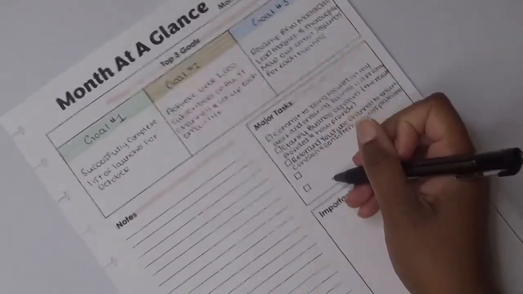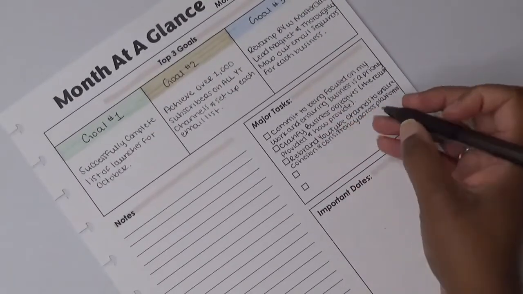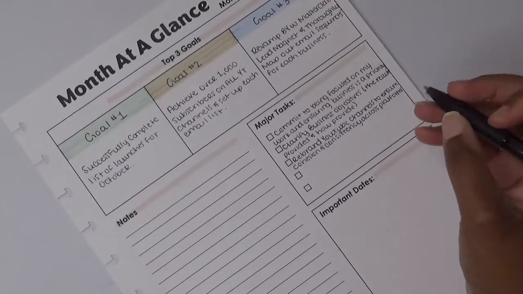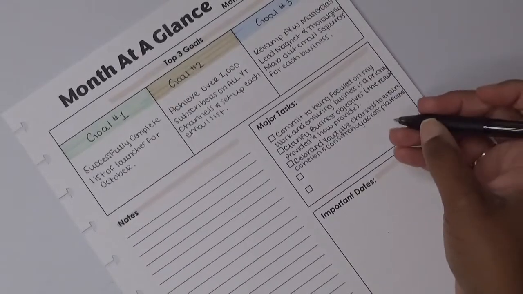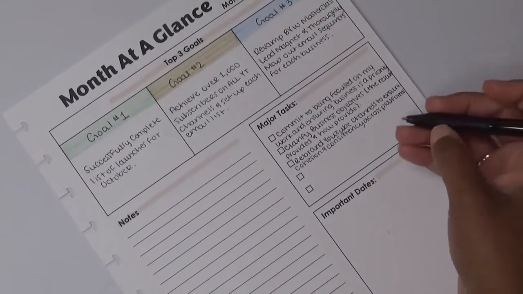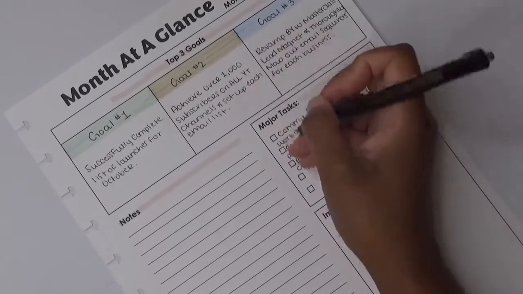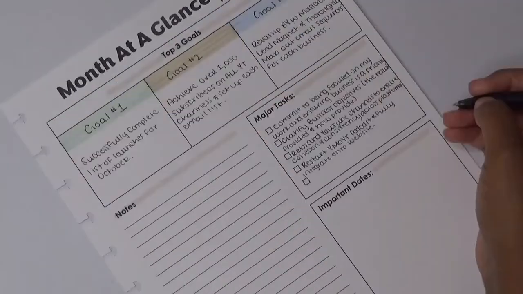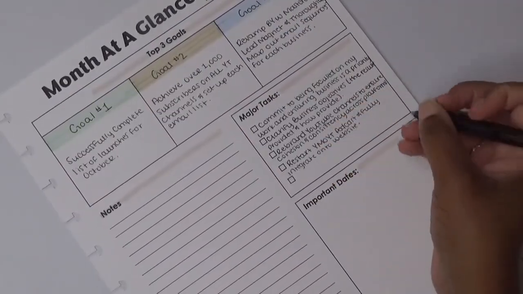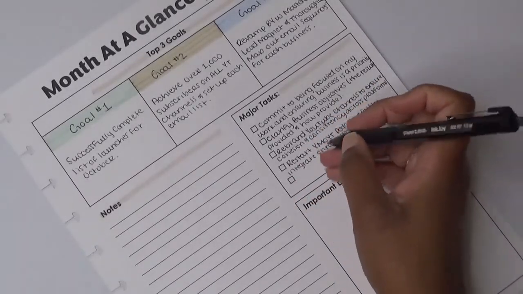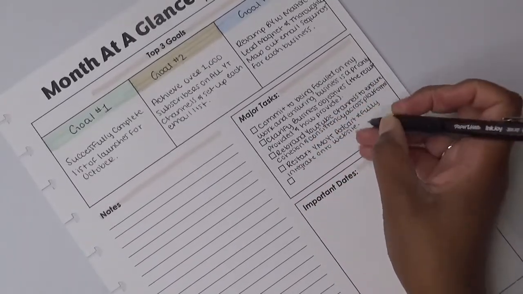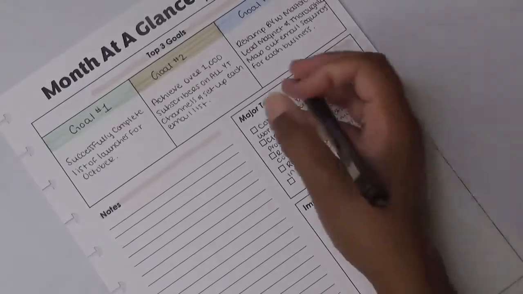My fourth major task for October is to restart my podcast for my business, Your Money on Your Terms. And I also want to get that fully integrated onto my website. And then finally, my last major task is to create or set up trackers and also organize my business finances.